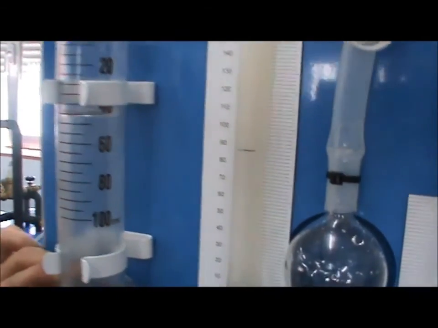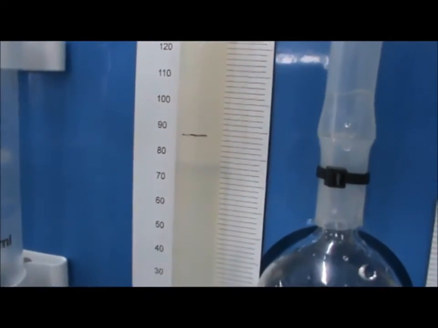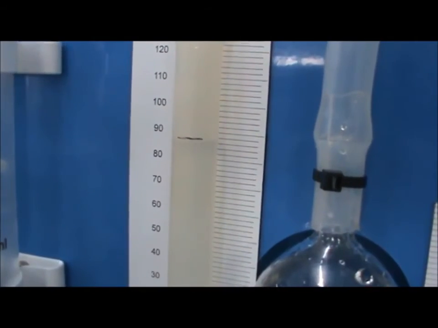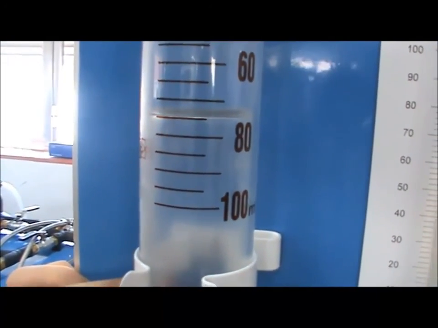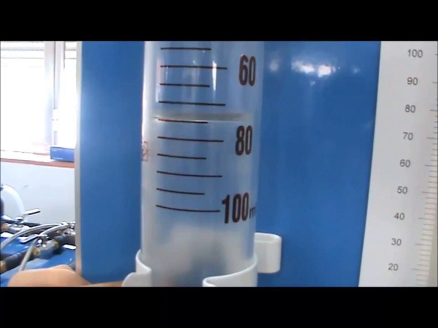Pull the plunger down to bring the solution to the marked level, and carefully measure the value shown on the syringe. In this experiment, the KOH solution absorbed 25 milliliters of CO2.